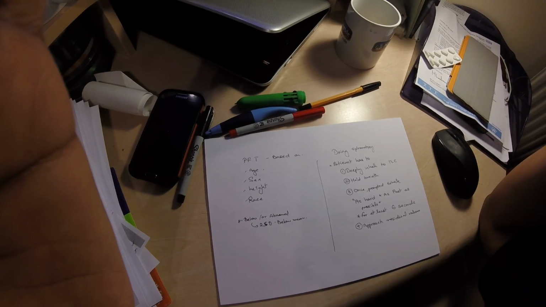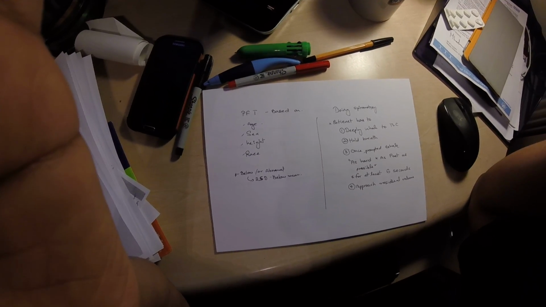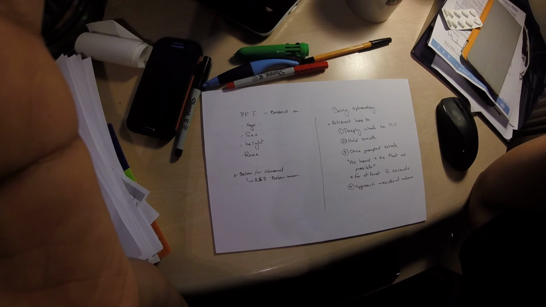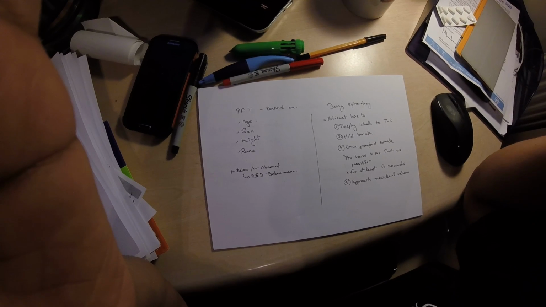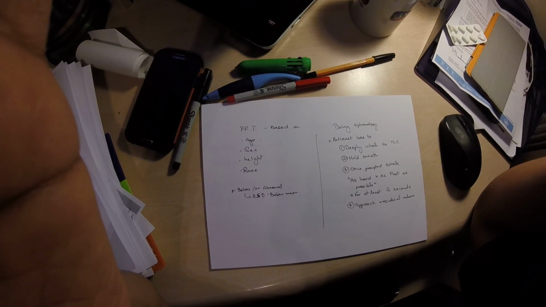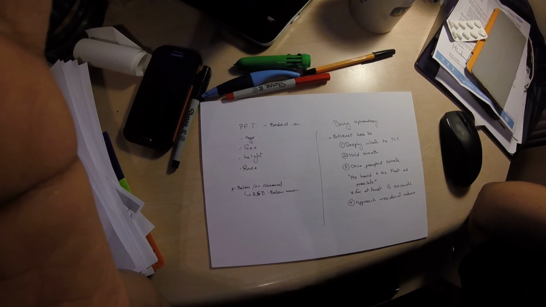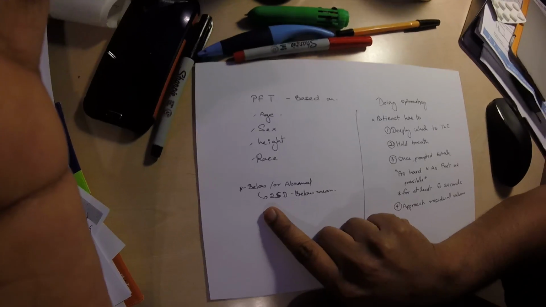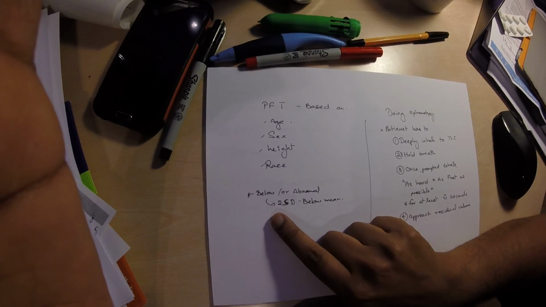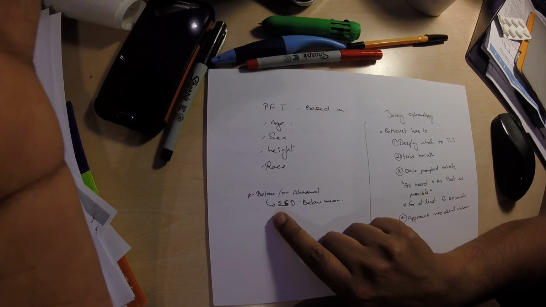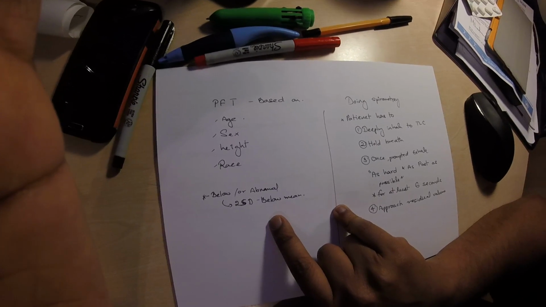Because pulmonary function tests are based on the size of the lung, several things affect each of their values, and these can be the age of the patient, sex of the patient, height of the patient, and race of the patient. And when we look at what's abnormal, we would look at a population, and what we consider abnormal is 2 standard deviations below the mean for that population.